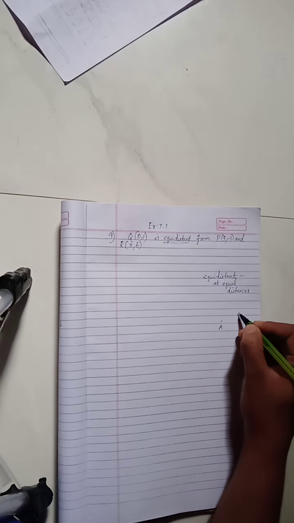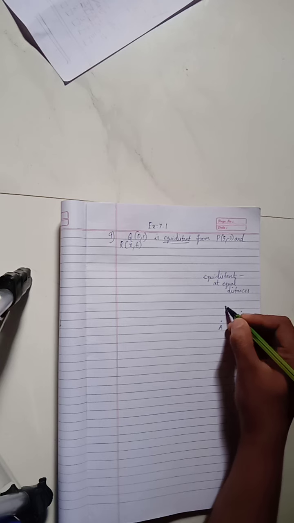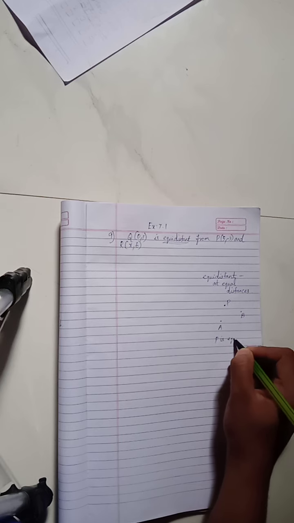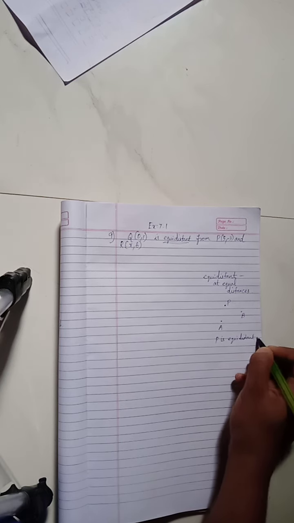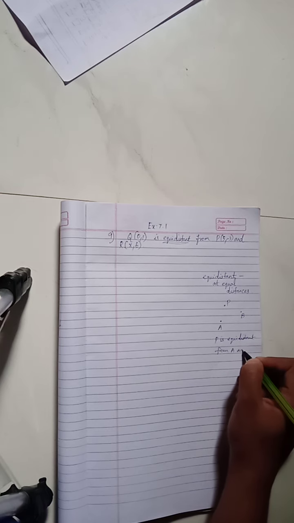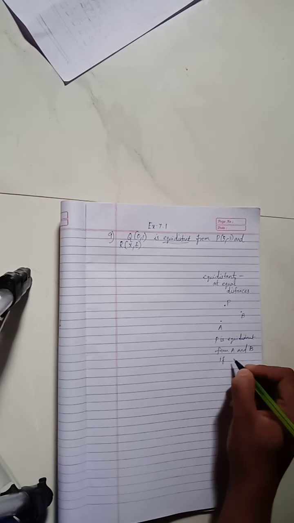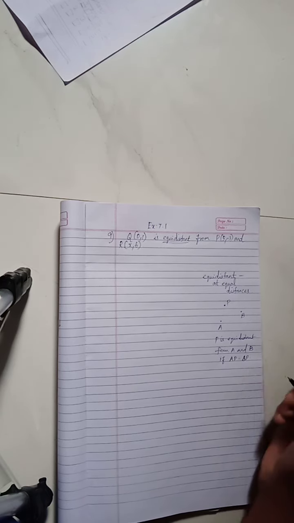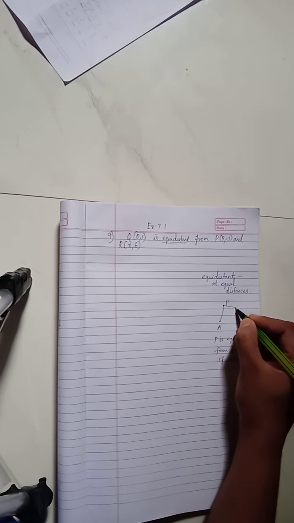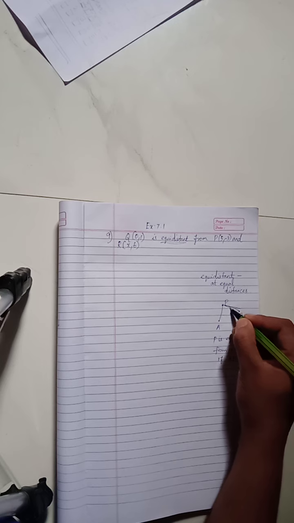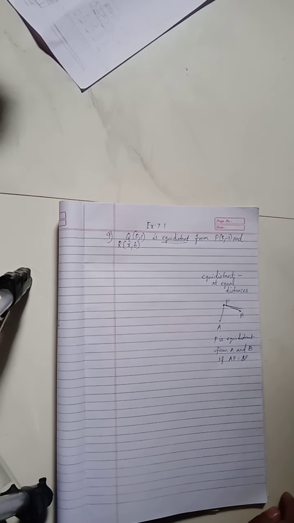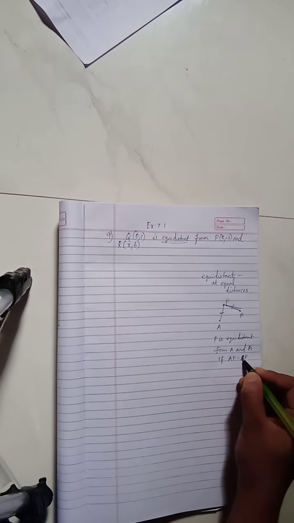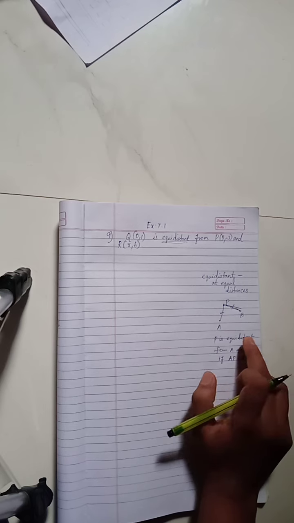This is point A and point B. Let us consider a point P. I can say P is equidistant from A and B if AP is equal to BP. So, if these two distances AP and BP are equal, I can say P is equidistant from A and B.